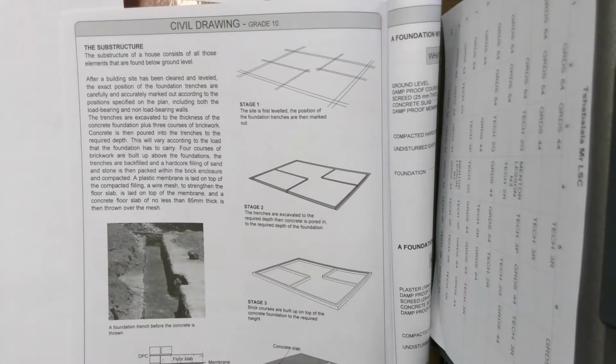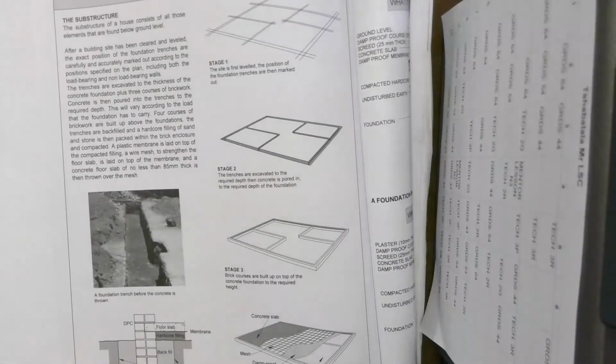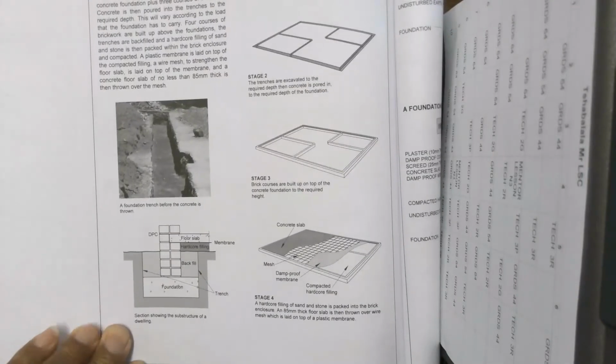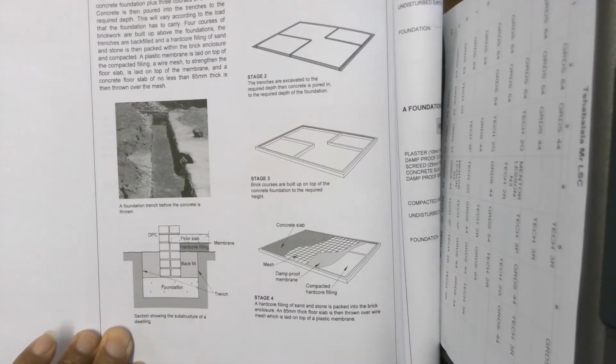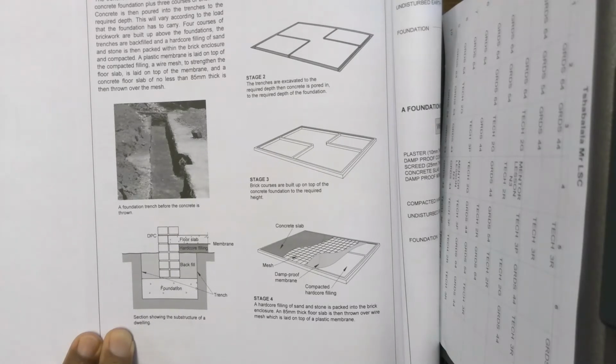Plus 3 course brickwork. Maybe let me go there. This here is your foundation trench, which is supposed to be, let's go up. This trench, see, if you look at the size here, it's 600. They don't tell you now, you'll see it later. But the size of this is 600 because this is an external wall. For an internal wall, that will become 400.